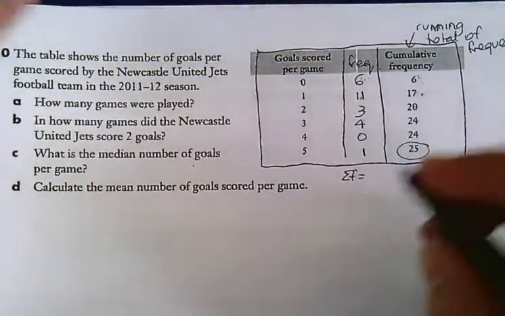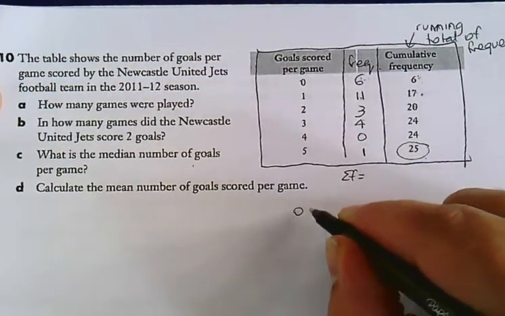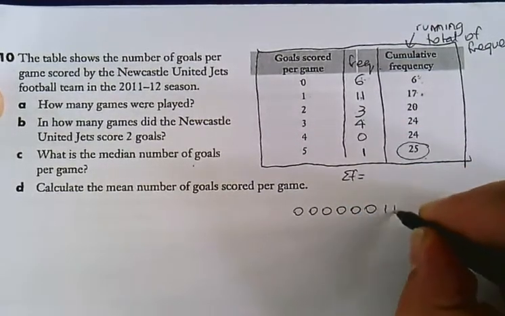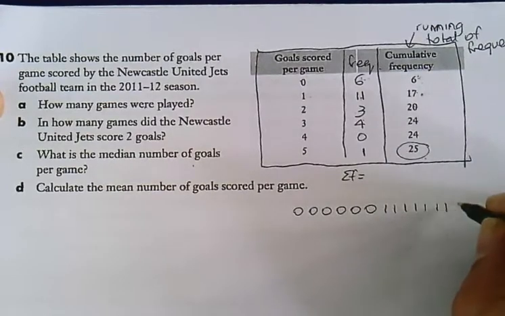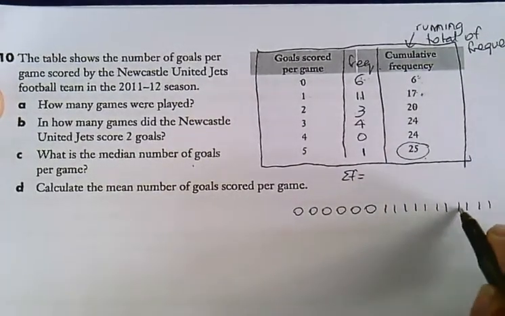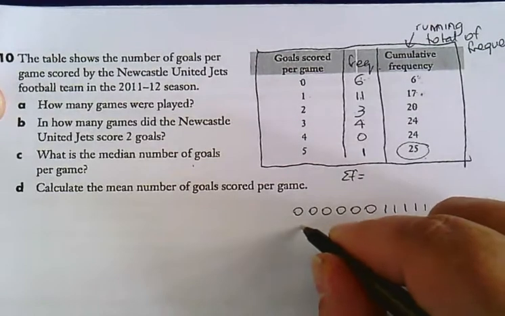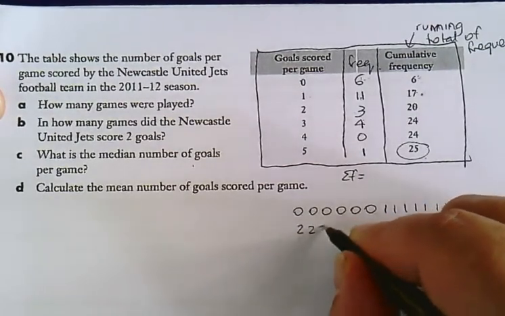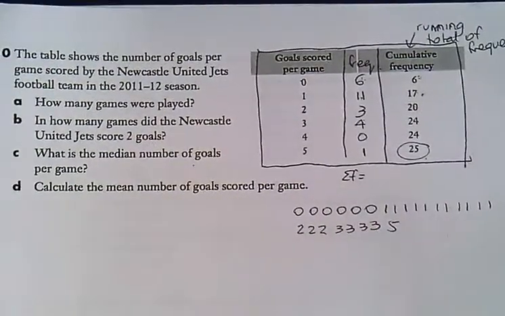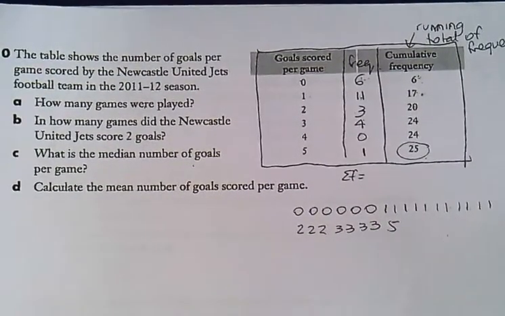Like, I could start writing this data out. Look, 0 goals in 6 games. This is what this table means. 1 goal, 11 times, right? I don't know what I'm up to. 1, 2, 3, 4, 5, 8, 9, 10, 11. 2 goals, 3 times. 3 goals, 4 times, right? And 5 goals once. That's the actual data written out. I hope I didn't make a mistake.